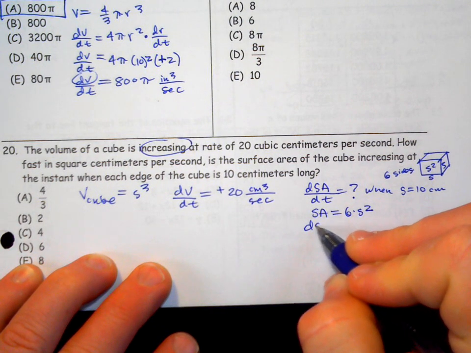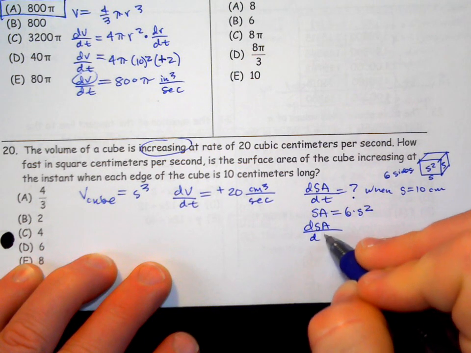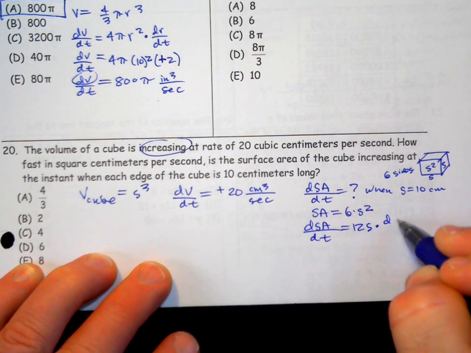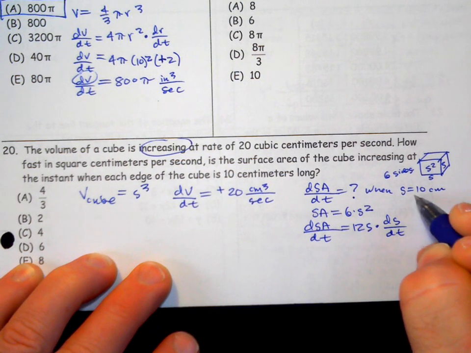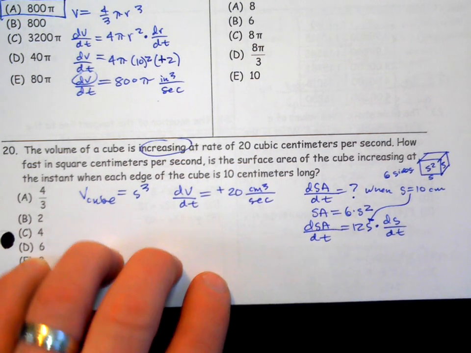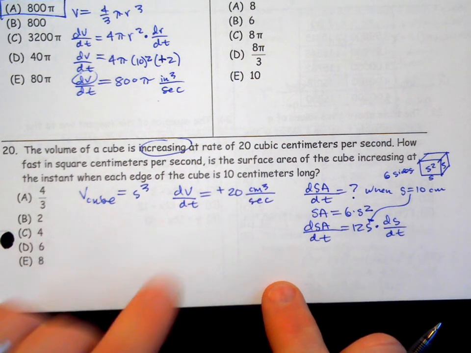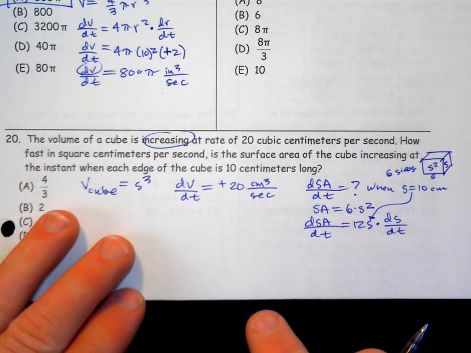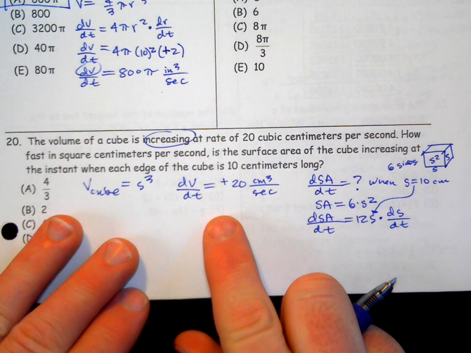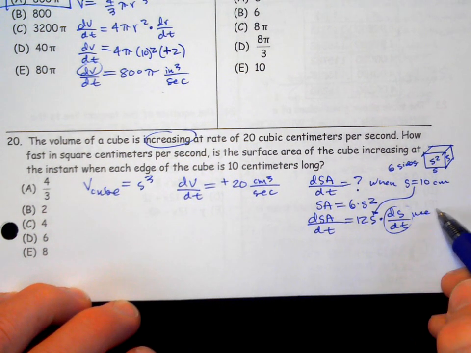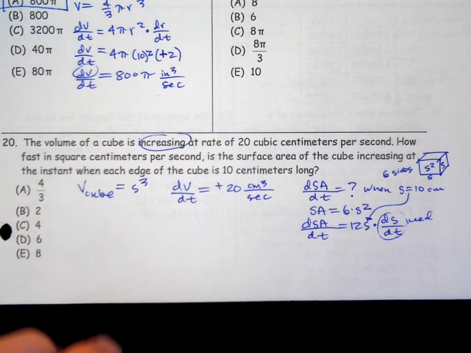And if we wanted to take the derivative of this, I mean, this is the formula for surface area, we get 12s ds dt. Now we have s is 10, but we don't have ds dt. We have the volume. Sometimes what you have to realize on related rates is they give you another rate. To find another rate, that is what you need. We need ds dt to finish this problem.